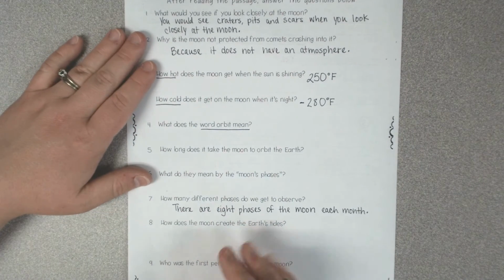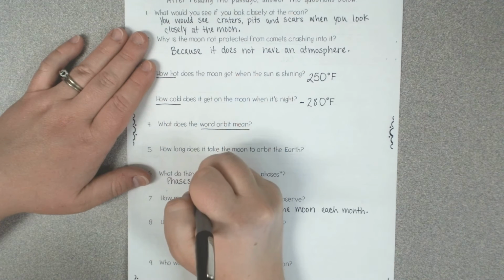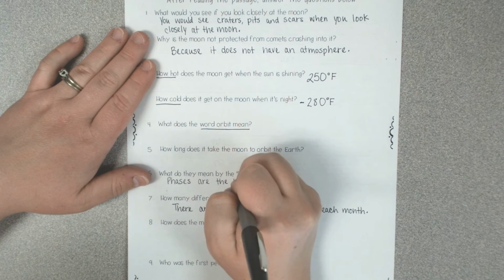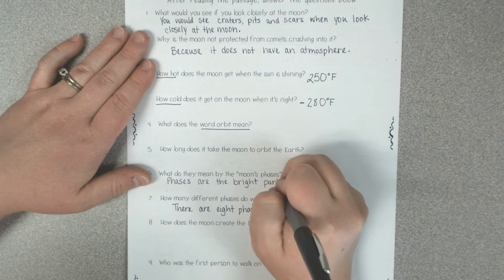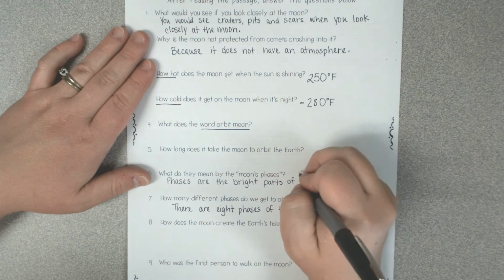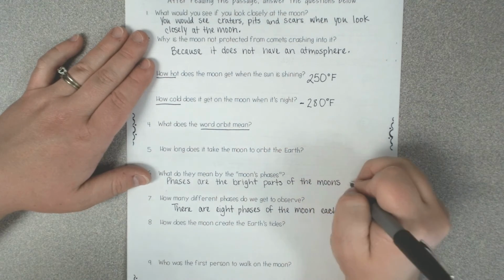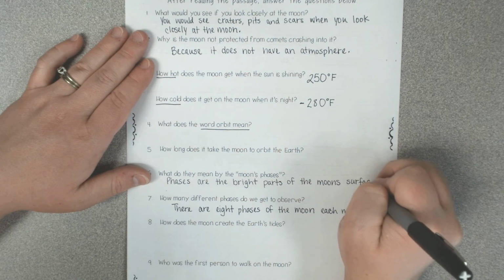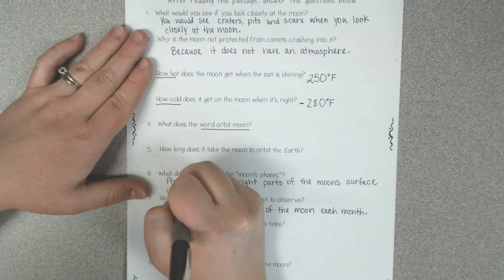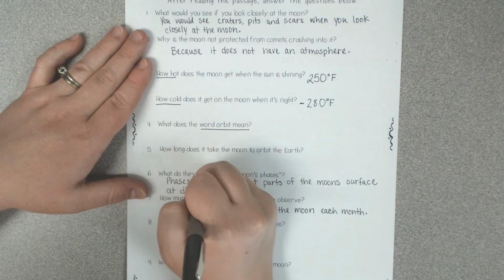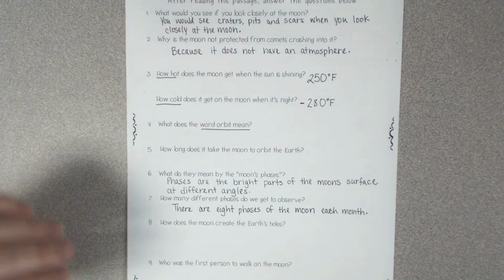So number 6, they say phases are the bright parts of the moon's surface at different angles. Period. Okay.